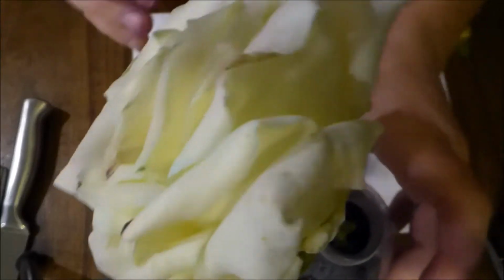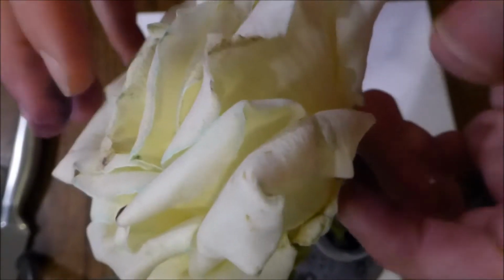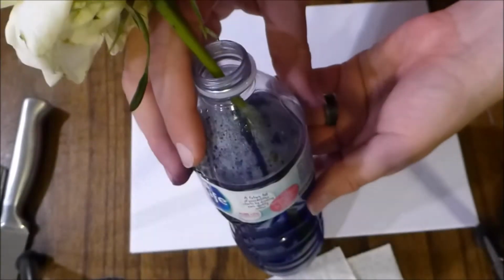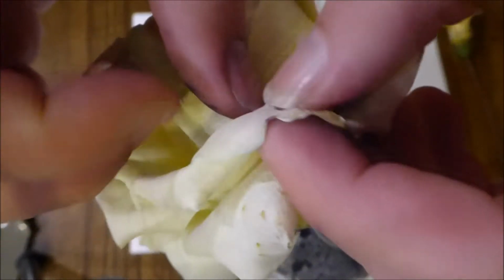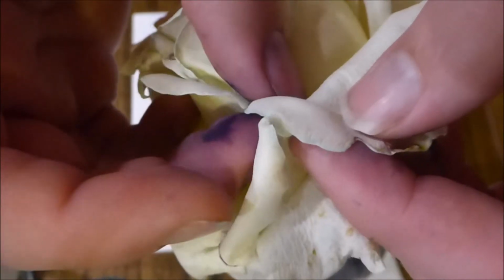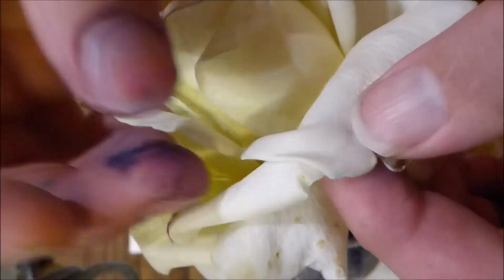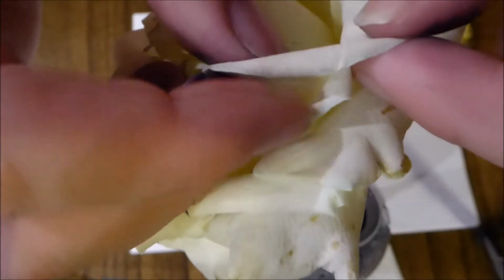So this right here is our rose. Now, it's kind of hard to tell. Let me see if I can find a good sample of it. But we have our base of blue food coloring water down here. Now if you look at the tips of this rose petal here, you can see there's actually some blue staining on it. So that shows you that that is what a stem does.